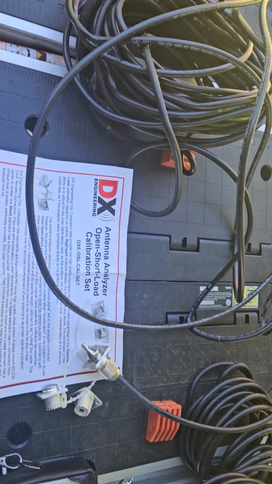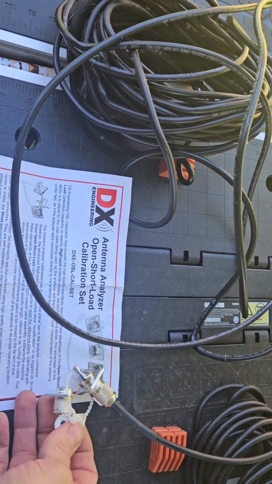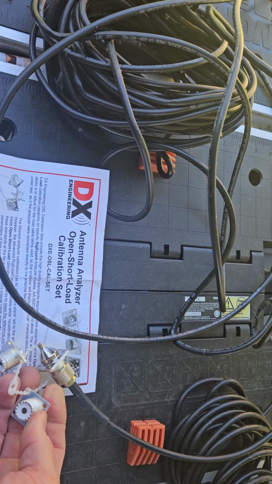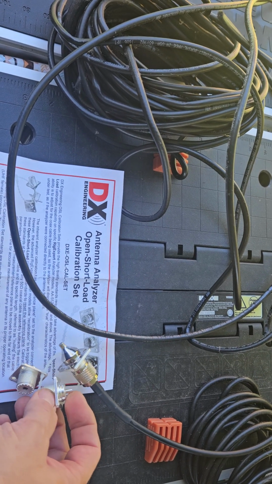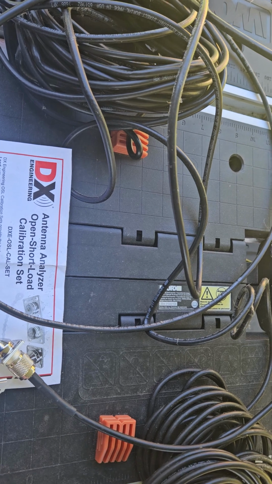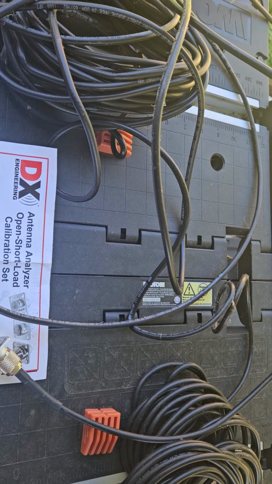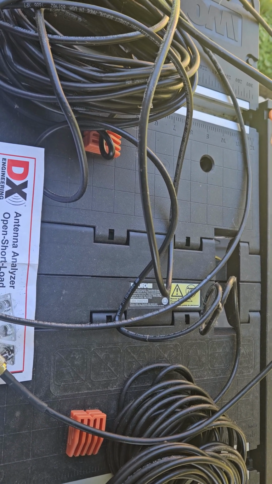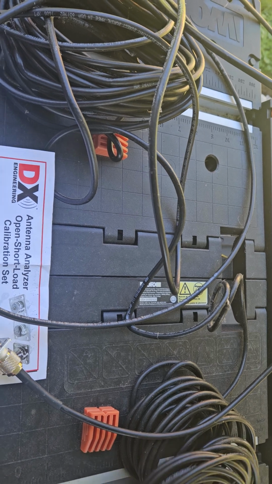So what I have here today is an open short load set from DX Engineering. I have the load on here now. This is the open. This is the short. Pretty self-explanatory there. This is 100 feet of 240 from ABR Industries. It has a loss factor of about 1.6 dB at 30 megahertz. So keep that in mind. The higher you go in frequency, the more loss you're going to get.